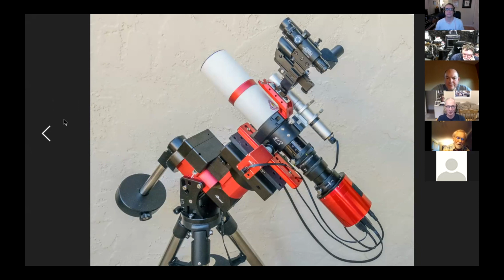It was a small enough telescope to put on the Star Adventurer. And that works fine unless the wind blows, in which case the Star Adventurer just can't hold it still. And so I ordered this mount. It's an iOptron CEM 40.